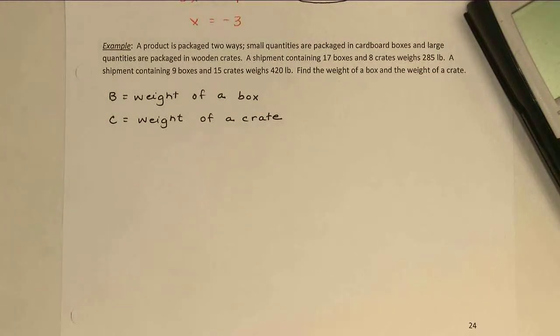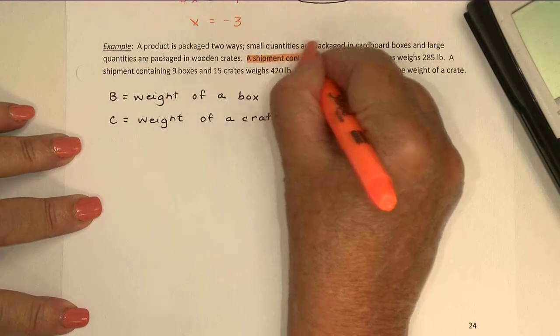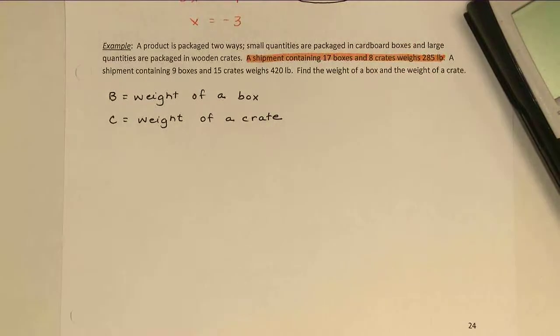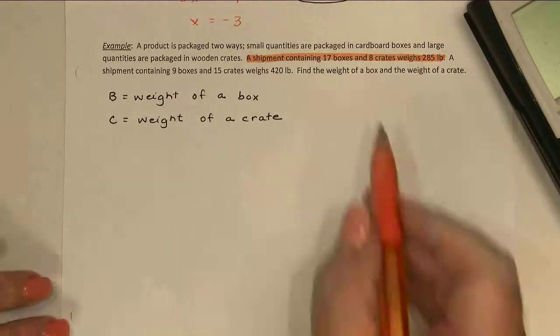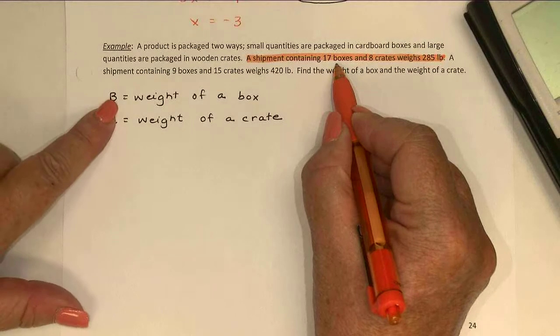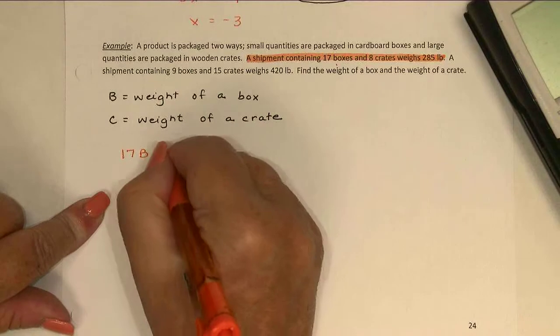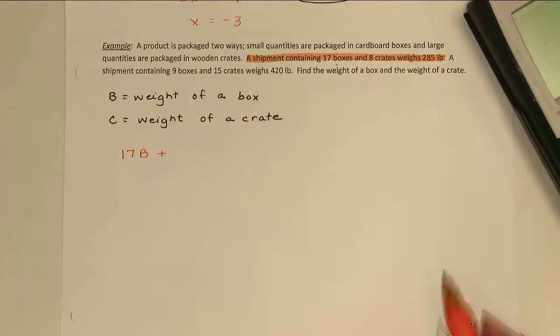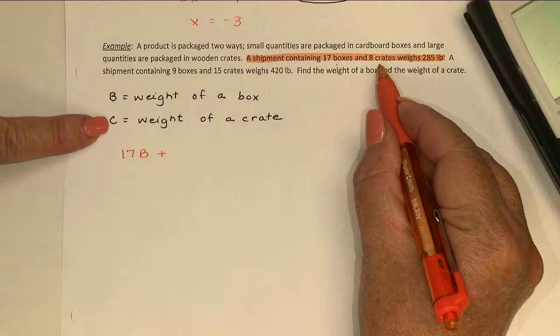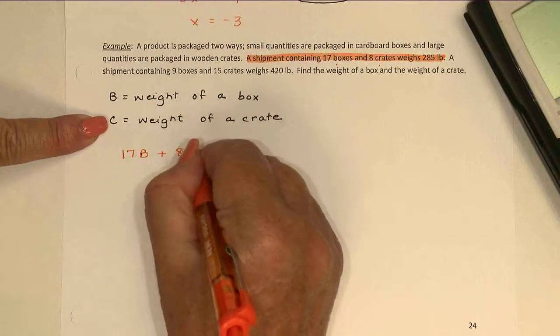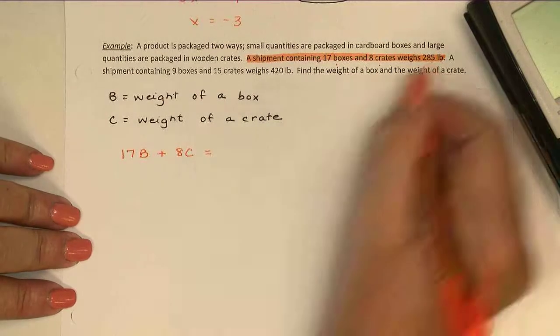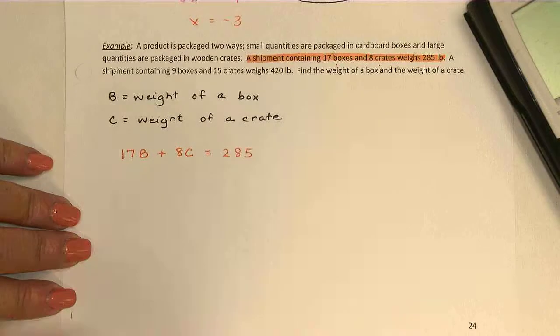All right. I've got two different situations that were shown to me. Let's start out with this sentence right here. We know that the total weight for 17 boxes and 8 crates is 285 pounds. So 17 times B is going to give me the total weight of all the boxes, plus I have to add in how much the crates are going to weigh. 8 of them weigh C pounds each, so 8 times C. And together, I'm told that those total 285 pounds.